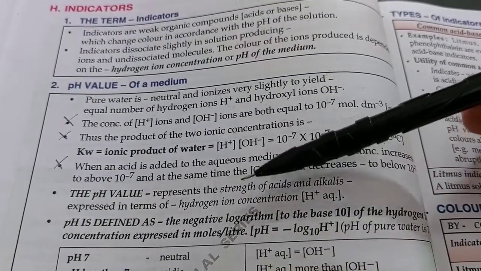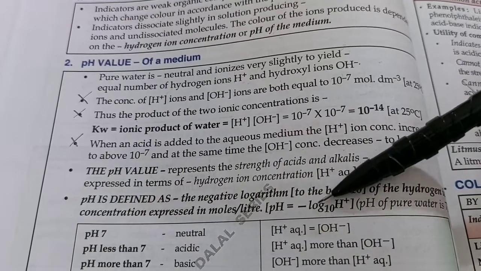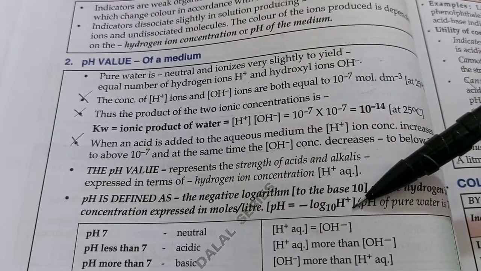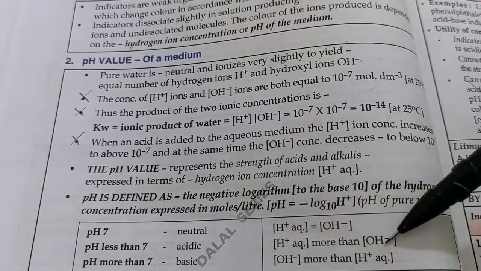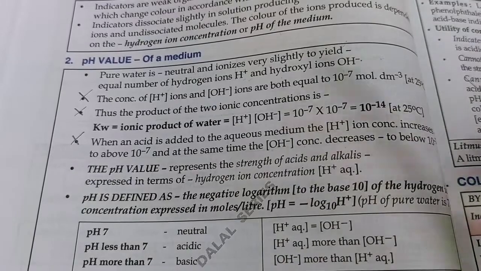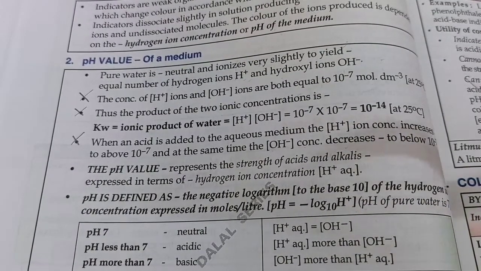But how do you define pH? It's a very technical definition. It is the negative logarithm to the base 10 of the hydrogen ion concentration expressed in moles per liter. How is it exactly calculated? That we need not worry about at all. Just remember this definition and you will apply this in higher standards.